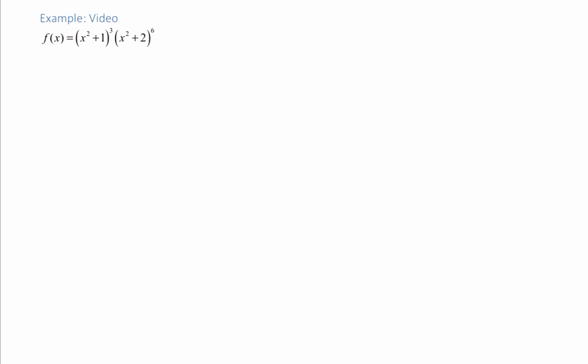In this example, we have the product rule and chain rule. F prime is, so product rule first, we have the first times the derivative of the second. So now we're taking the derivative of this second function. Here's where we need to use the chain rule.